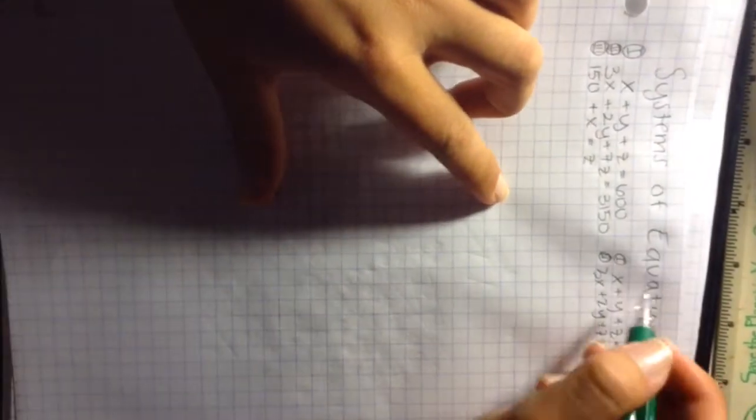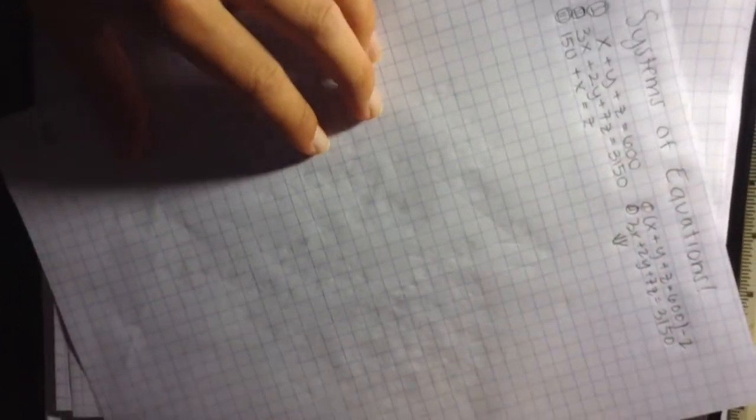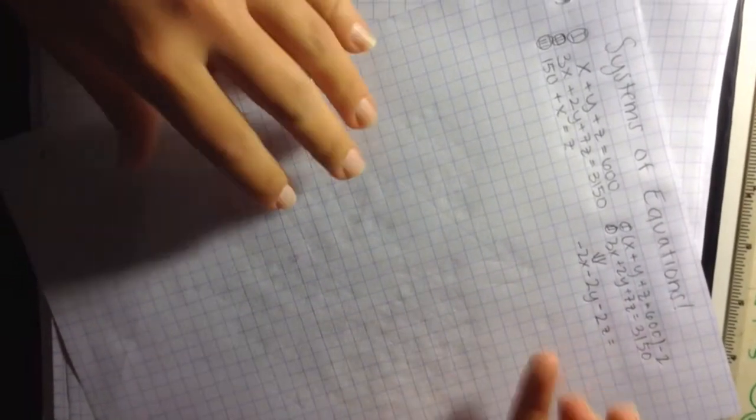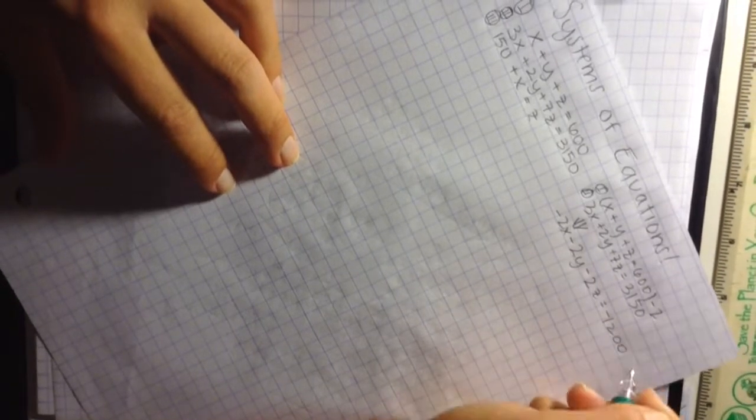So rewrite the problem. You're going to do x plus y plus z equals 600 for 1. And then for 2, it's 3x plus 2y plus 7z equals 3,150. So what we're going to have to do is we're going to have to multiply the first equation by -2. So this is going to come out down here, -2x minus 2y minus 2z equals, let me get, -1,200, right? -1,200?